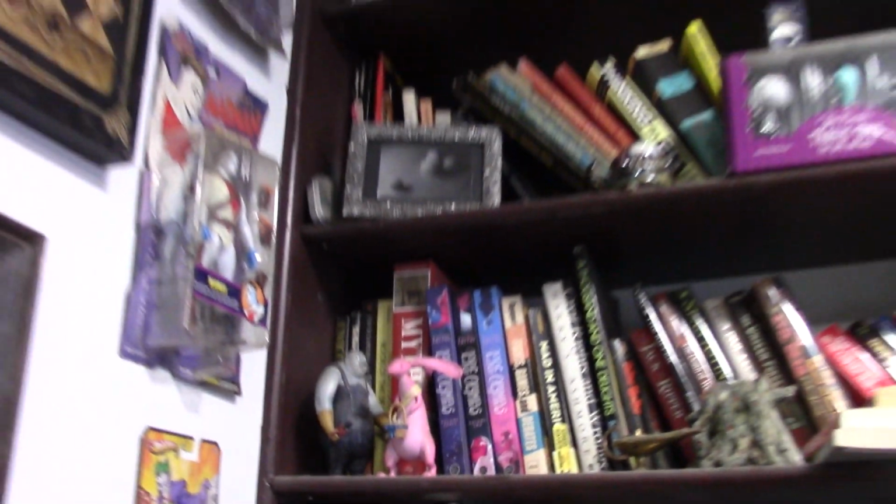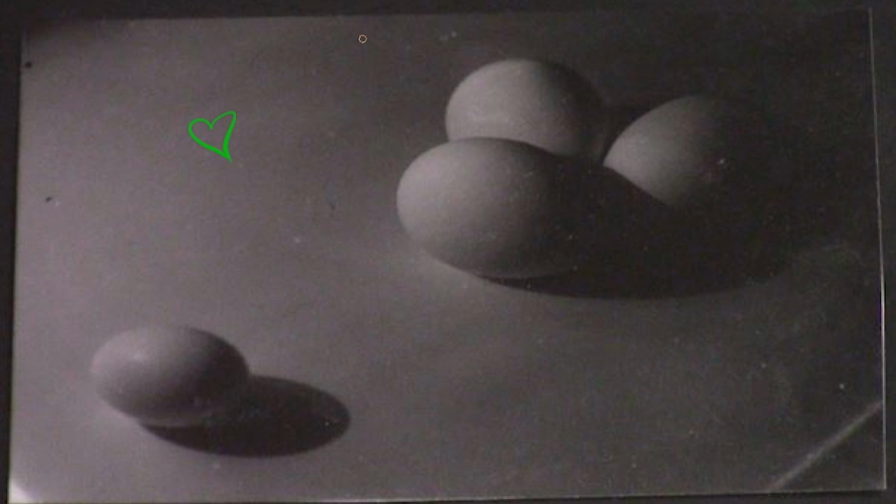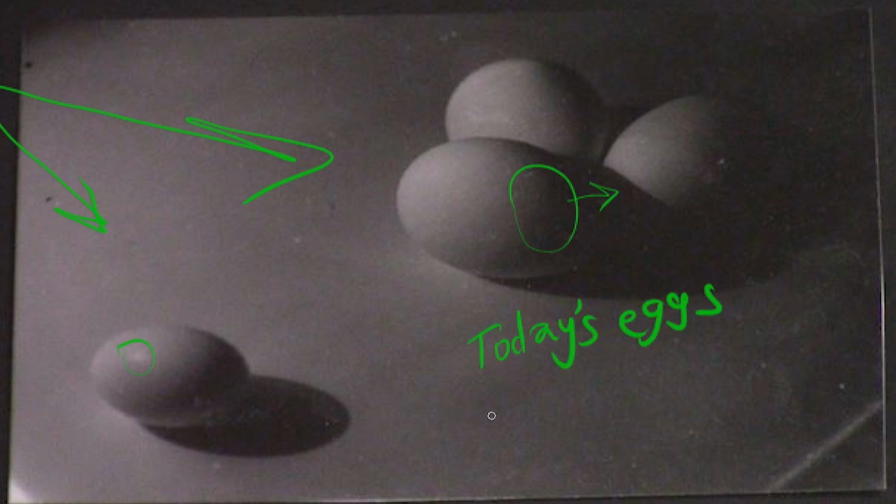Eggs. And yeah, took that picture sometime in high school. Light source to the left, but took new ones for this.